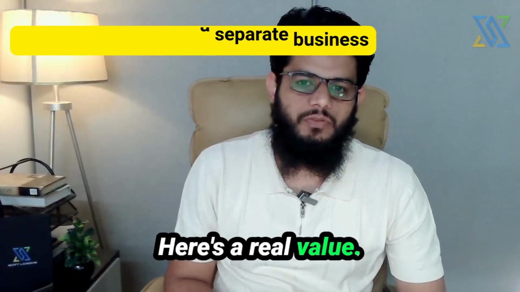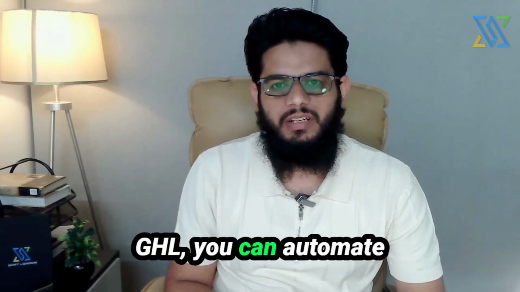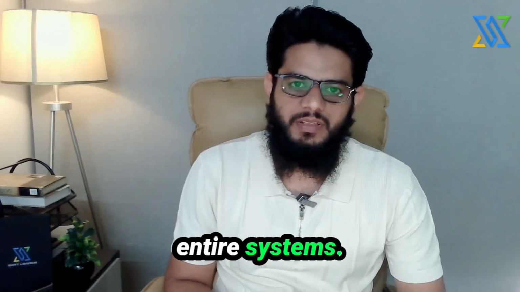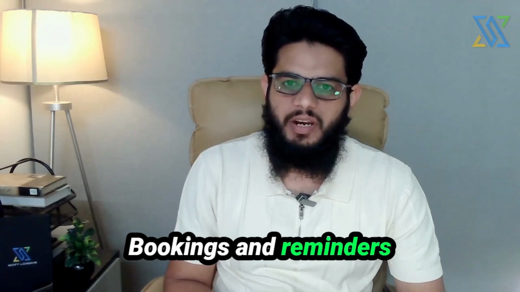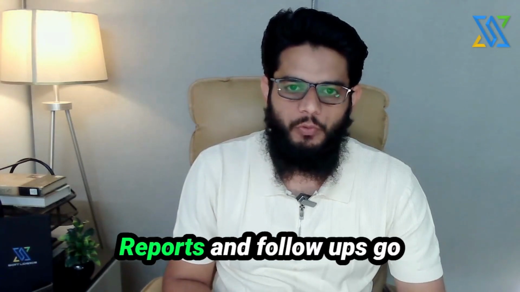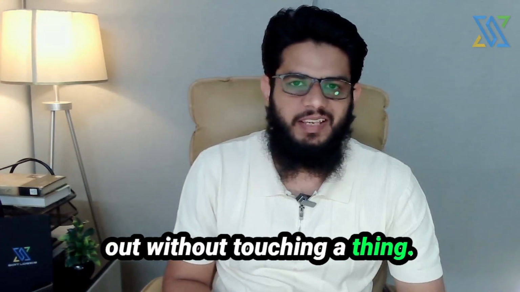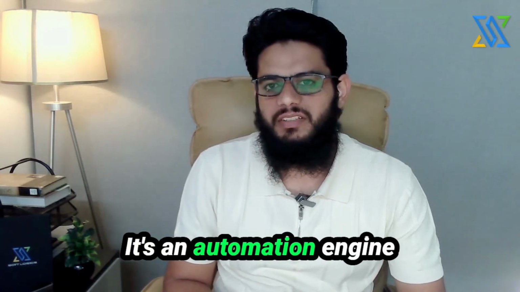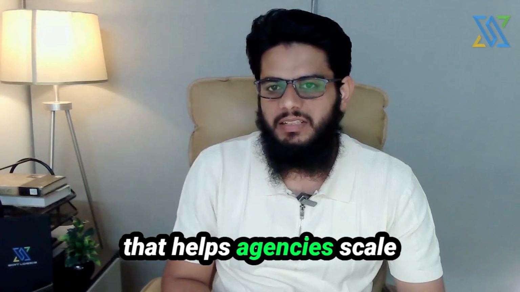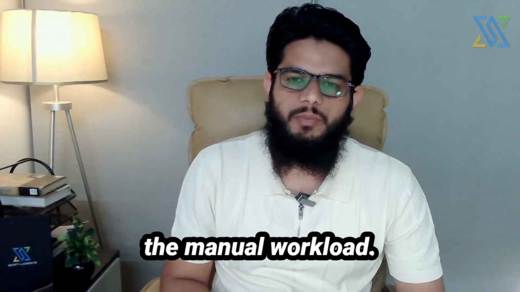Here's the real value. Once you understand GHL, you can automate entire systems. New leads get auto-texted and nurtured. Bookings and reminders happen automatically. Reports and follow-ups go out without touching a thing. That's why GoHighLevel isn't just a CRM. It's an automation engine that helps agencies scale fast without growing the manual workload.